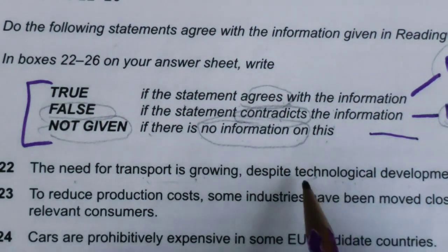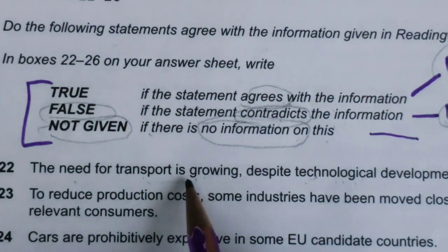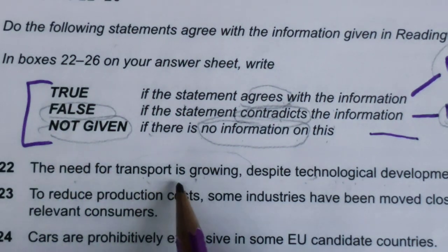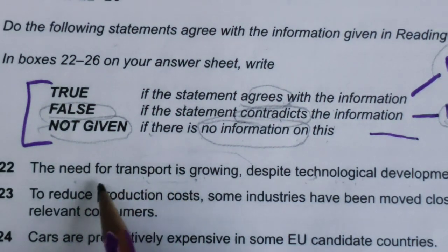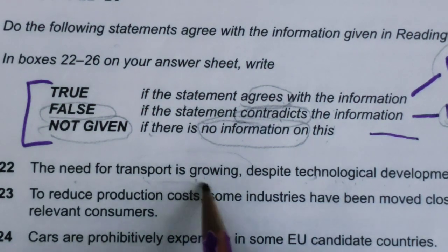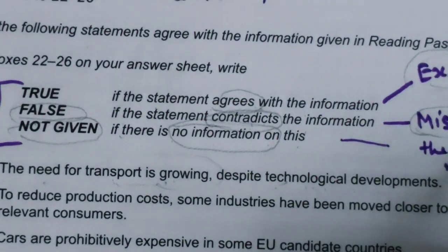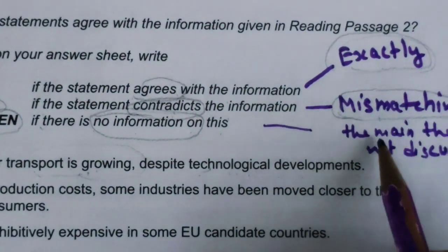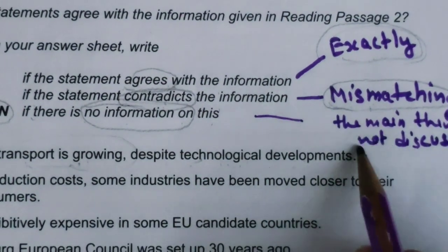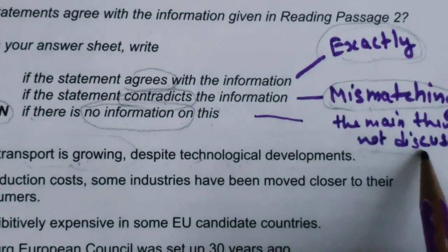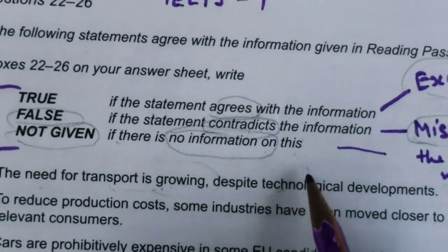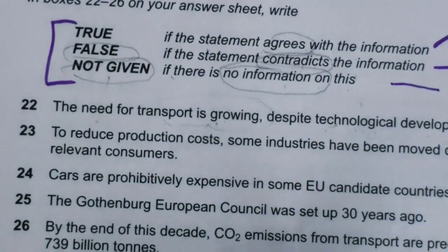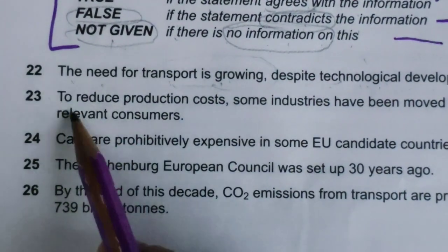If the passage does not talk about any need of transport, or about the growth of transport, then this statement would be not given. When the main idea of the question statement is not discussed in the reading passage, it is a Not Given statement. Fine. The questions here are 1, 2, 3, 4, 5, 6.